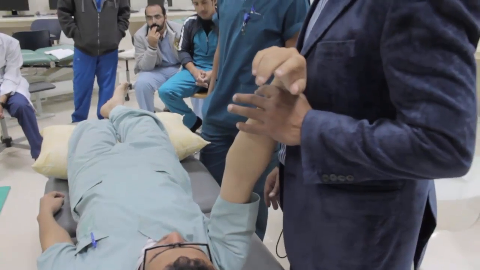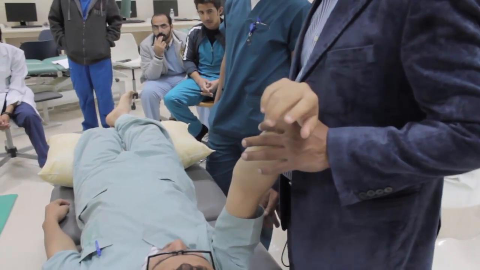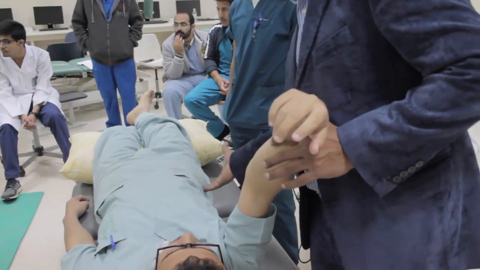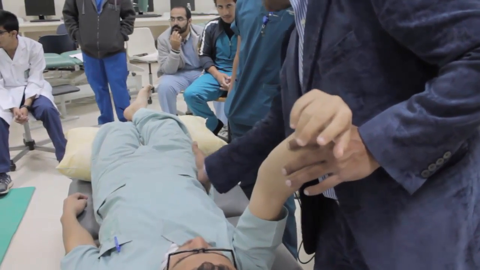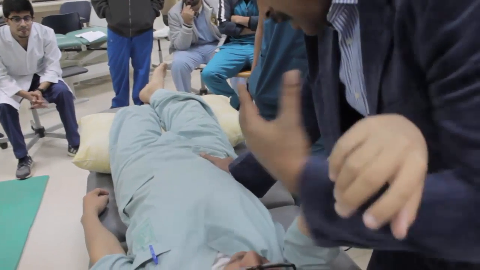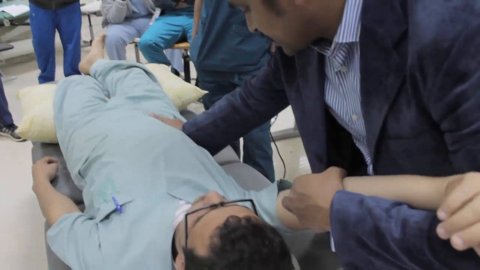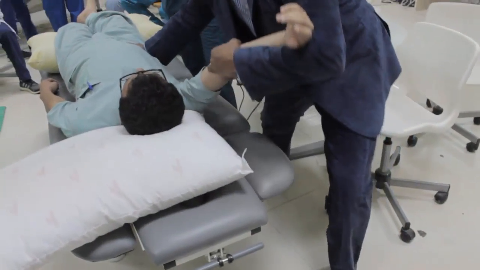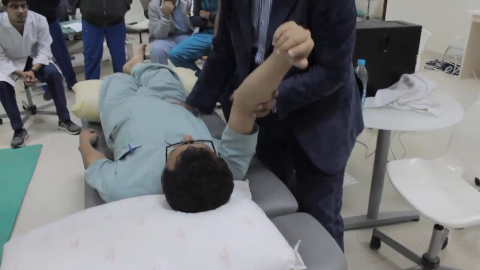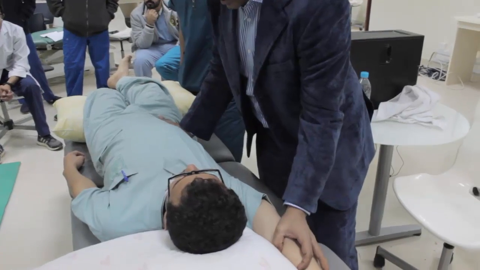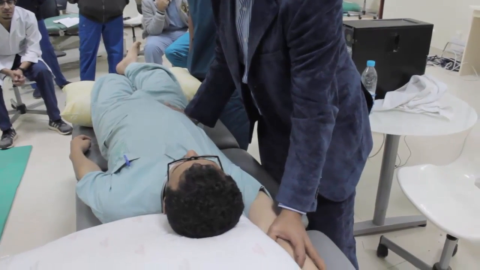Here you want to stabilize the proximal part. The proximal of this is here, and you can stretch the muscle like that. Or if you want, stabilize this. Are you feeling some stretch?